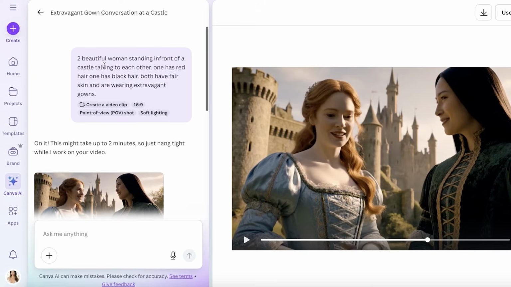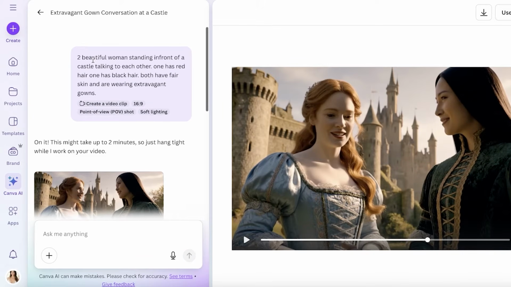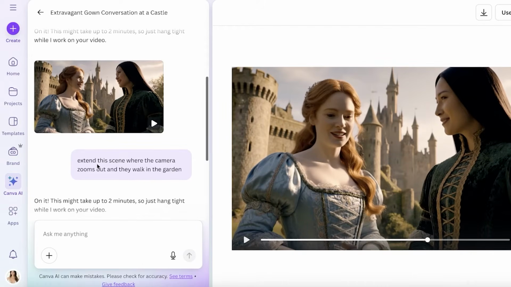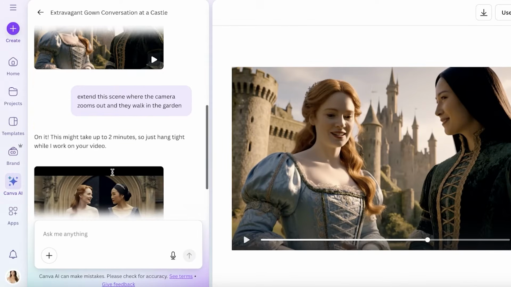Now, within this, I entered the prompt of two beautiful women standing in front of a castle talking to each other. One has red hair and one has black hair. Both have fair skin and are wearing extravagant gowns. From here, I added my second prompt, which was to extend this scene where the camera zooms out and they walk in a garden.